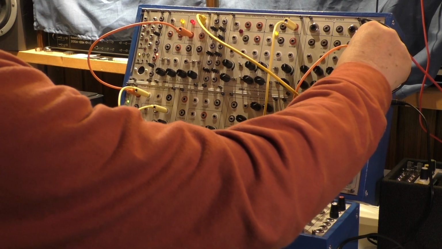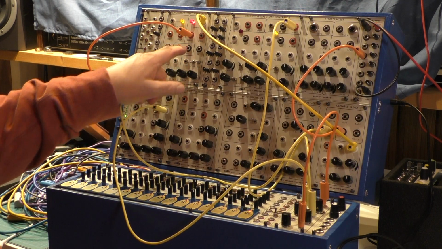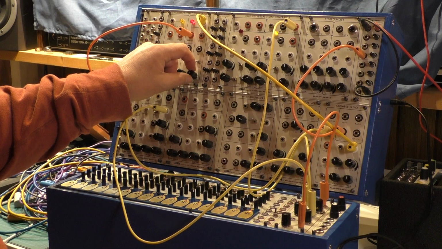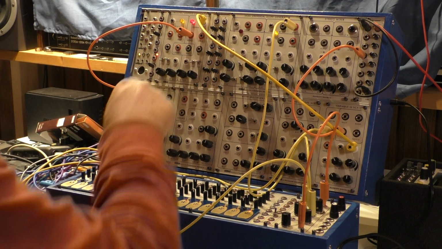It's just that the rate knob won't be in the same place because this is being sampled. So the rate knob is much further to the right than this other one.